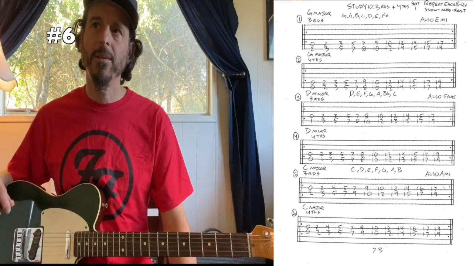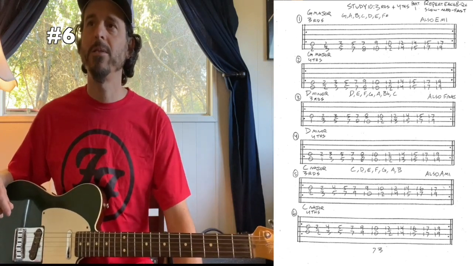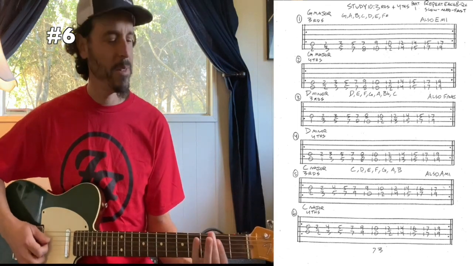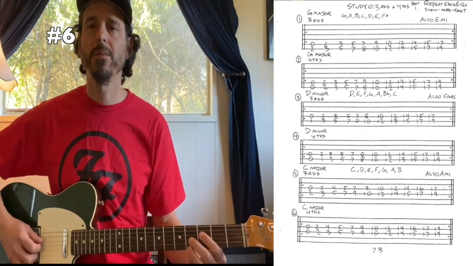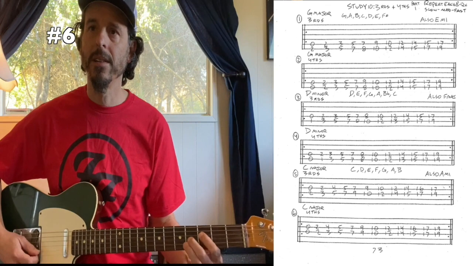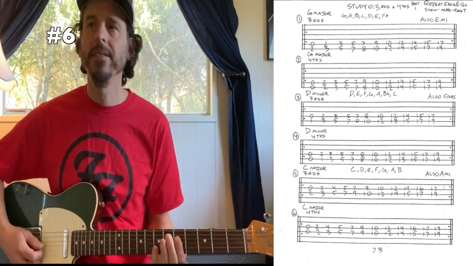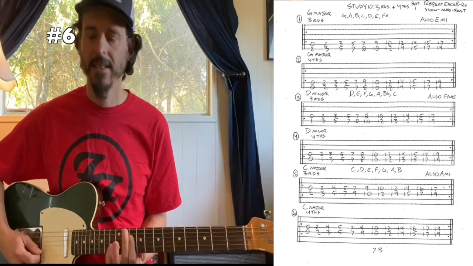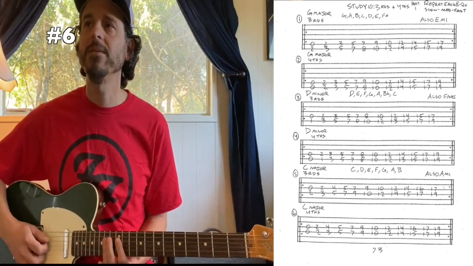Okay, now we're going to do fourths in C major on these same 2 strings for number 6. We're going to start off open, open, 2, 2. Here's that tritone. It's a 3, 4. We'll go 5, 5, 7, 7, 9, 9, 10, 10, 12, 12, 14, 14.